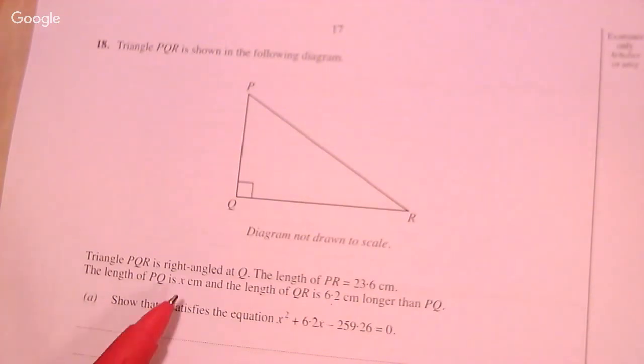Okay then, so it says this triangle is right angled at Q. The length of PR is equal to that. The length of PQ is equal to that.